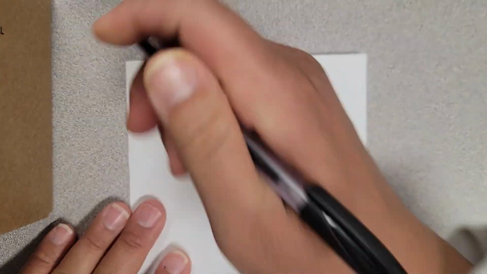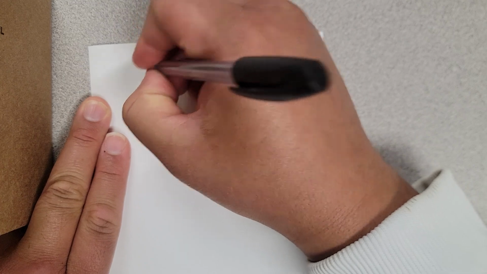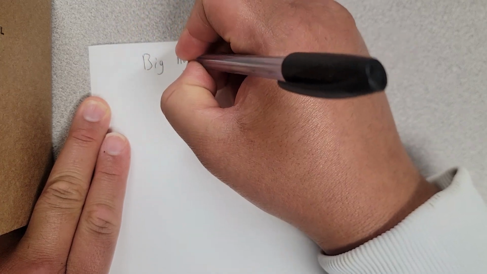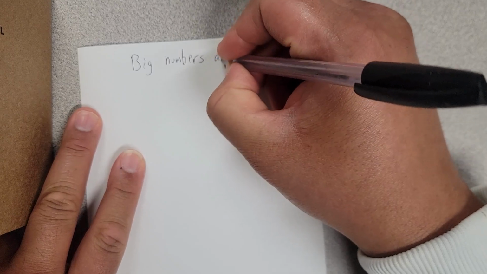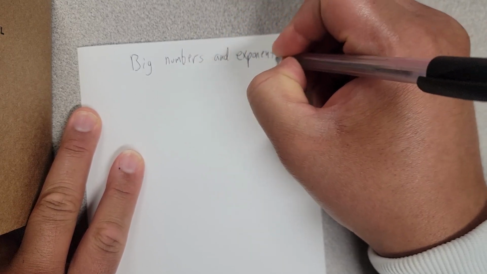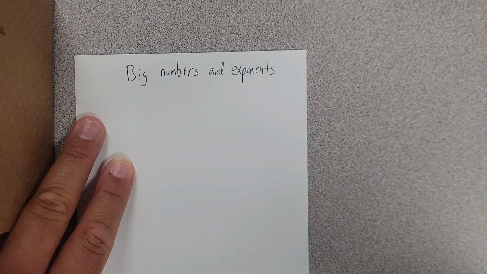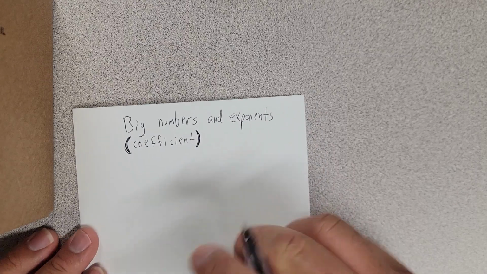All right, so let's keep moving over here. So write down big numbers and exponents. So the big numbers are coefficients. Hey guys, so big numbers are the coefficient, okay?